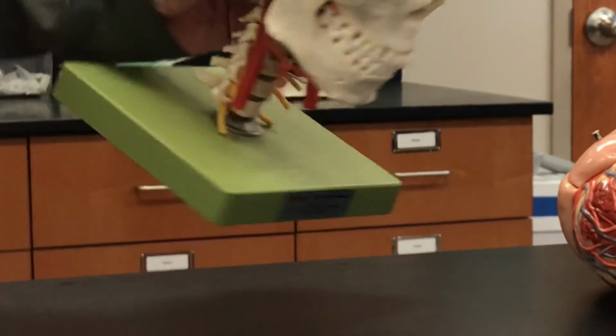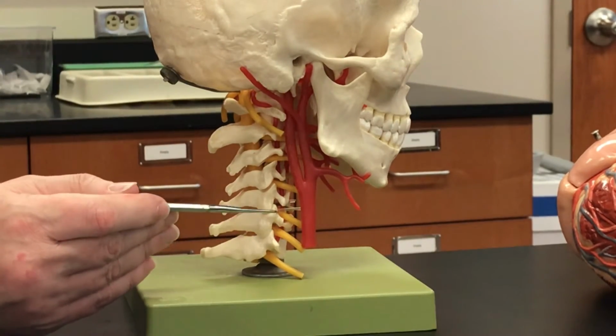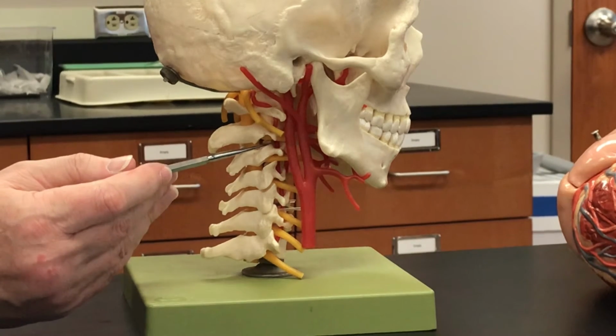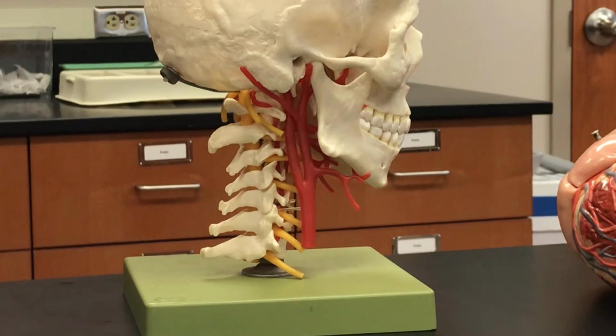You'll notice that the vertebral arteries are extending up through the neck, and they pass through the vertebral foramen of the cervical vertebrae. They then extend up into the foramen magnum, join together, and become the basilar artery. There's only one. And those are the blood vessels coming from the aortic arch and extending up into the head and cranium. Neck and cranium. The end.